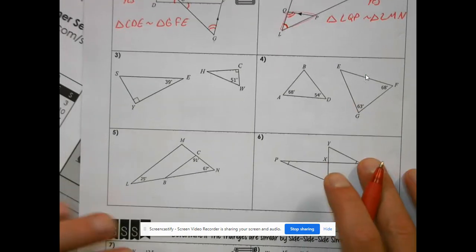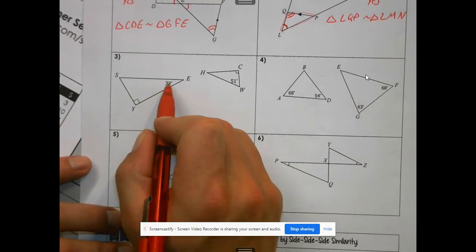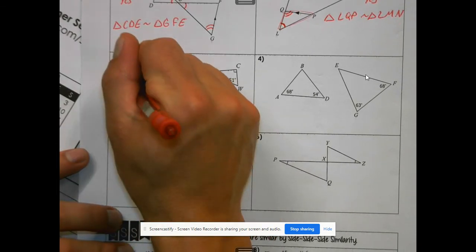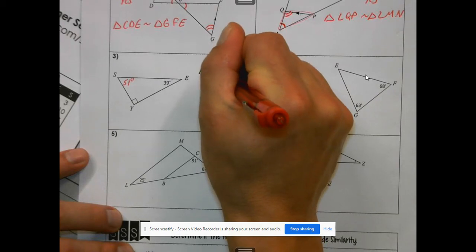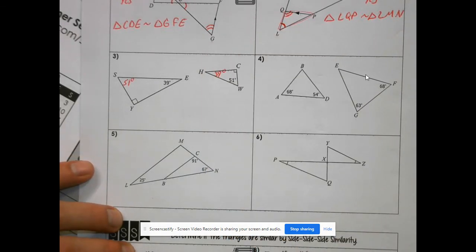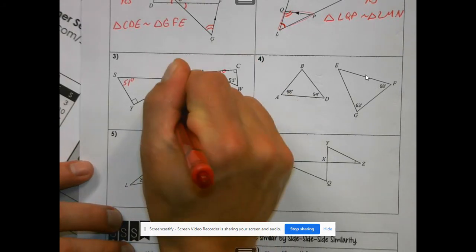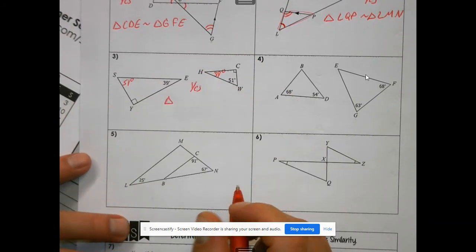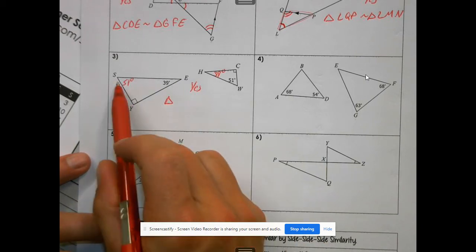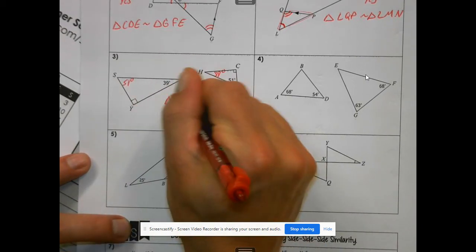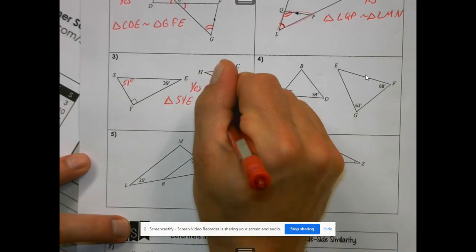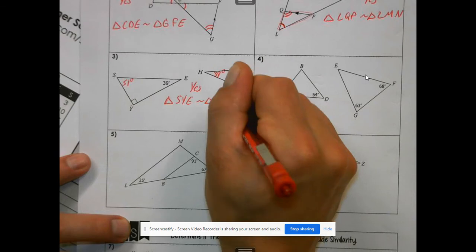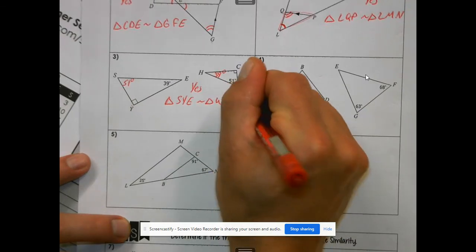Number 3. Remember, all angles in a triangle add up to 180. Angle S is left with 51 degrees. And this guy over here is 39 degrees. So yes, you have 2 sets of congruent angles. In this case, you have all 3. So we got a yes. Similarity statement. The guy on the left, let's go SYE. S matches with W. Y matches with C. And E hooks up with H.